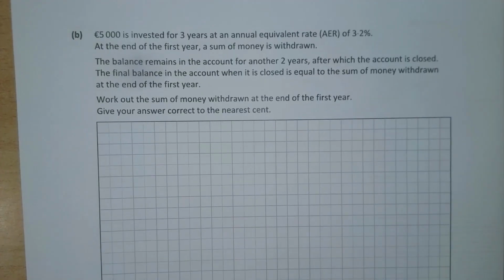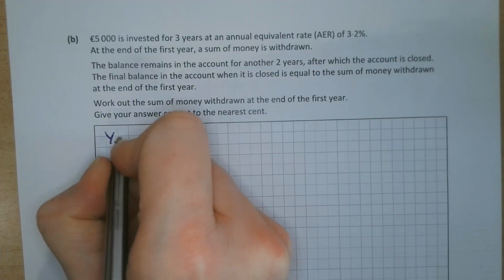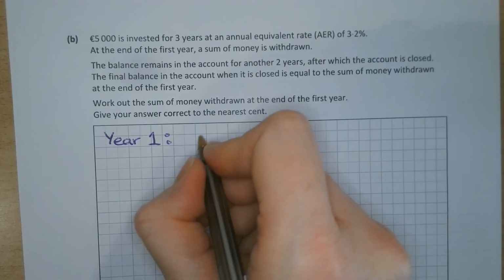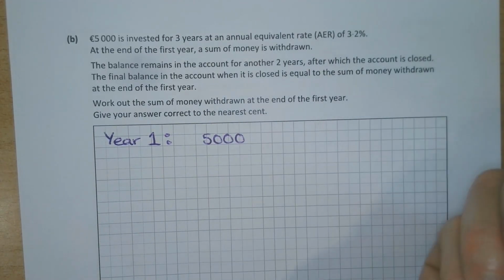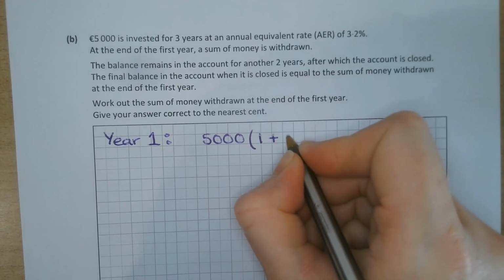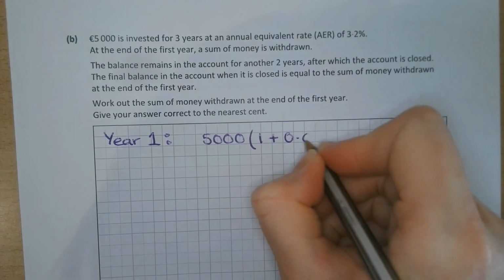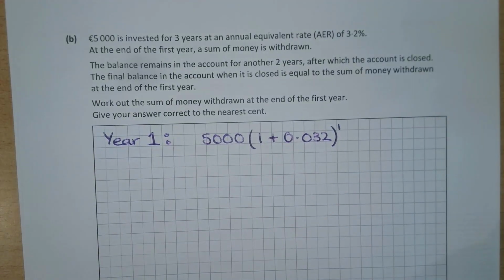Okay, so taking the information that they've given to me at the very beginning. If we look at year 1 starting off, so we started off with 5,000. And if I use my compound interest formula, our rate is 3.2%. So we're talking about 0.032, and we are talking about just 1 year.